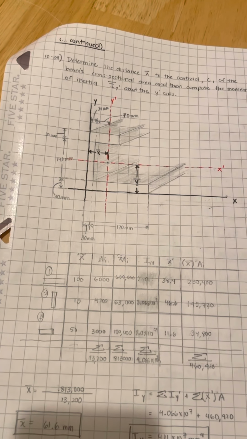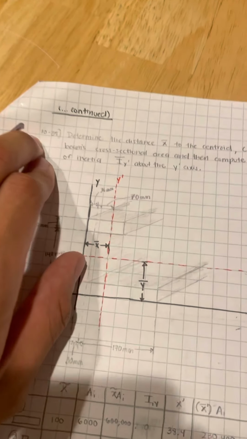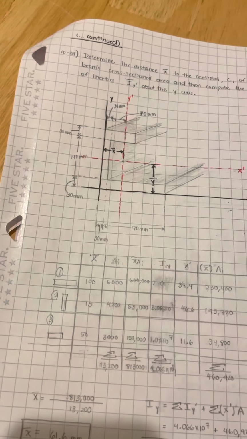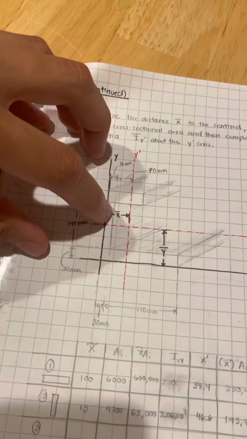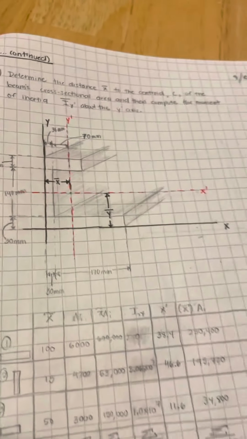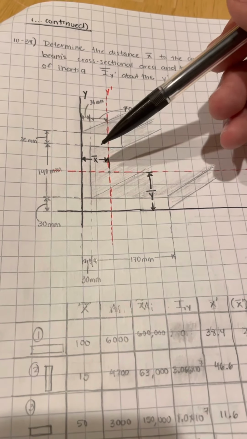Okay guys, so this is 1038. It's asking for the distance x to the centroid. So that's basically the distance this way. So given is this line right here.